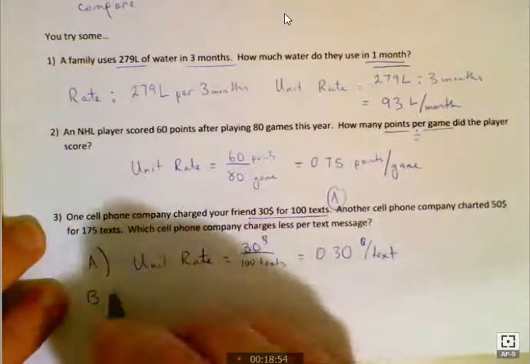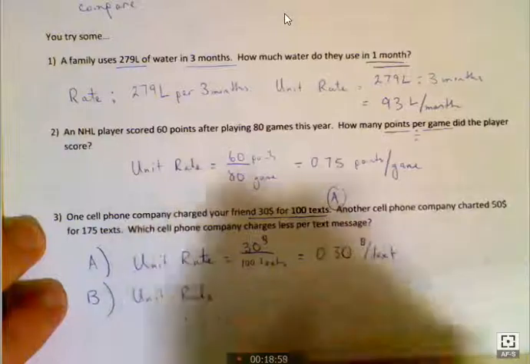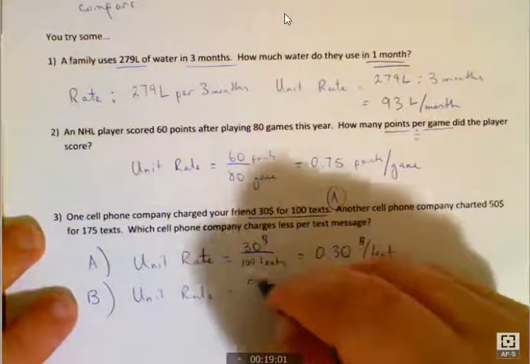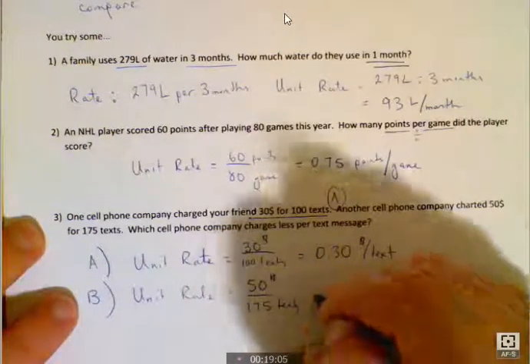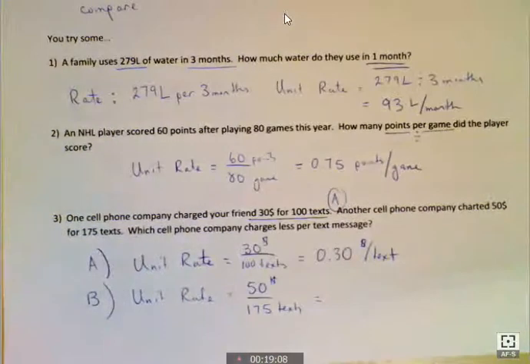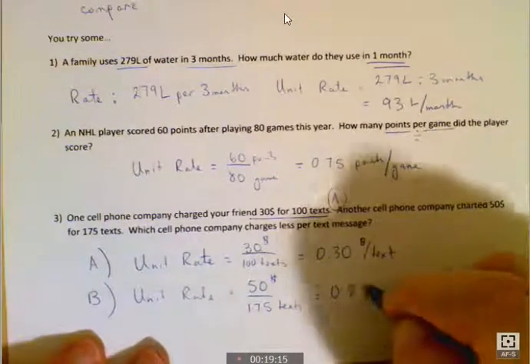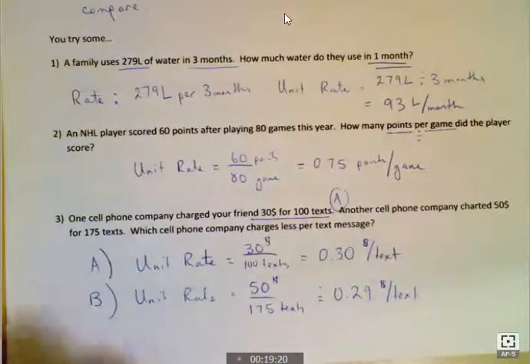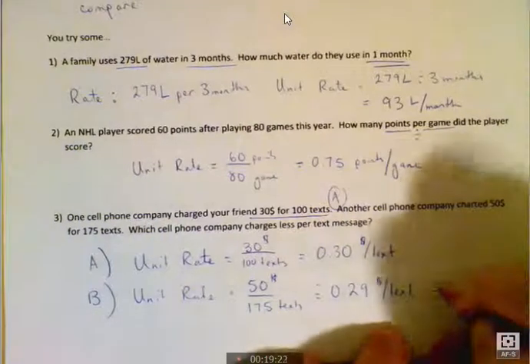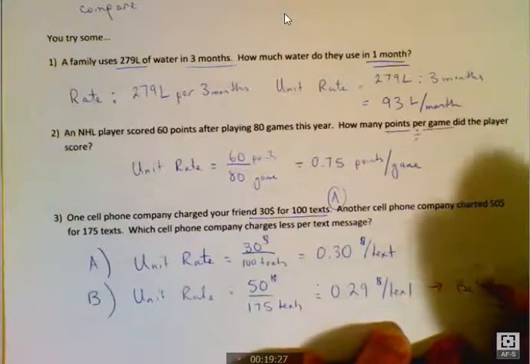The second one, the unit rate, it's $50 for 175 texts. So how many dollars is it per one text? Well, we just use division. 50 divided by 175. And here we have to round a bit. We get about $0.29 for every text, 29 cents. And now that they're both in a unit rate, this one is the better deal. This company charges less.